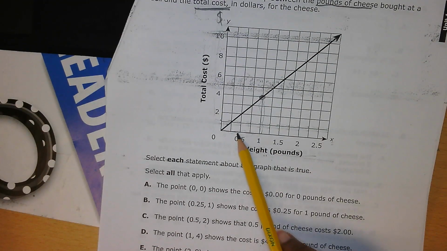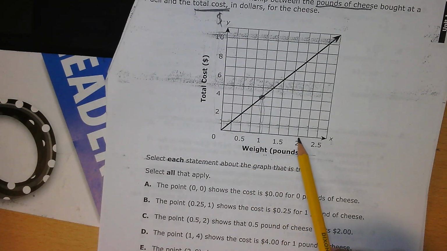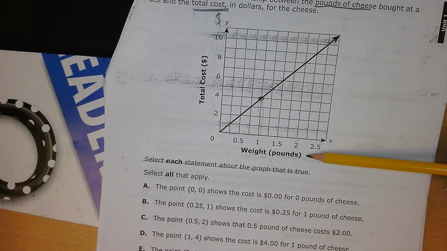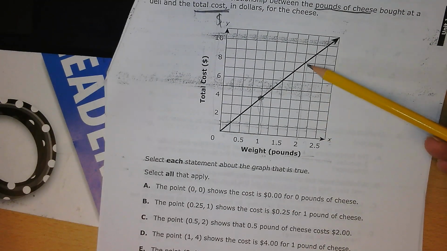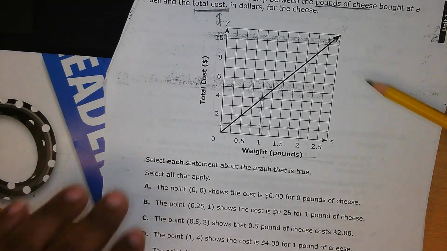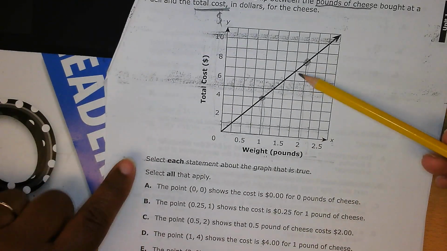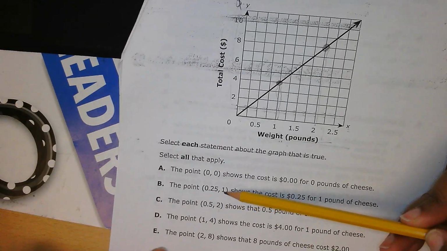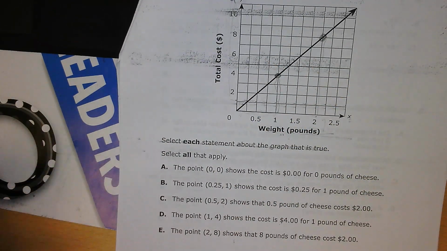How much do 2 pounds cost? 2 pounds cost $8. Why don't you go through and see which of these is true based on what we just practiced here. This is Module 3.